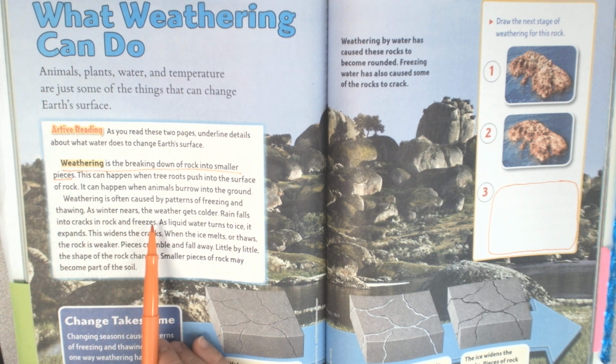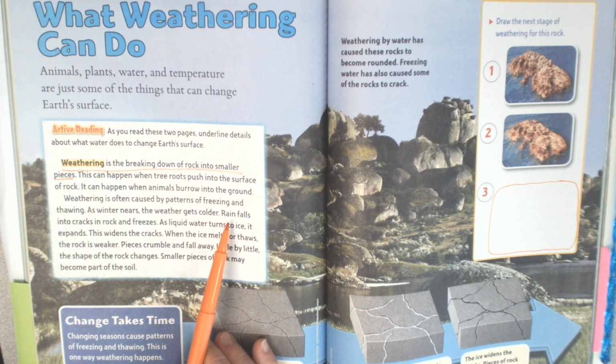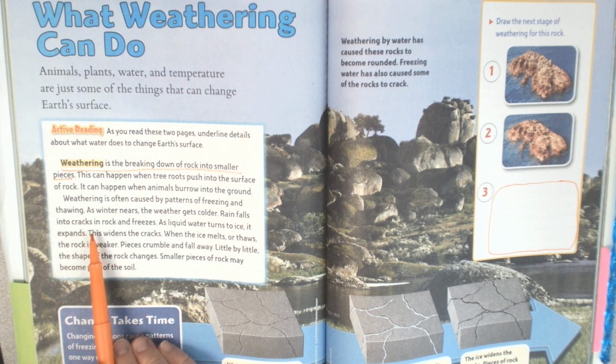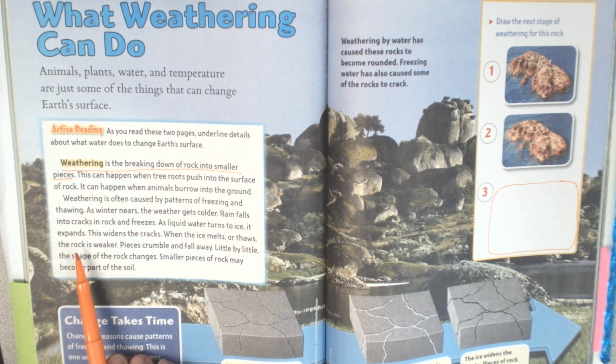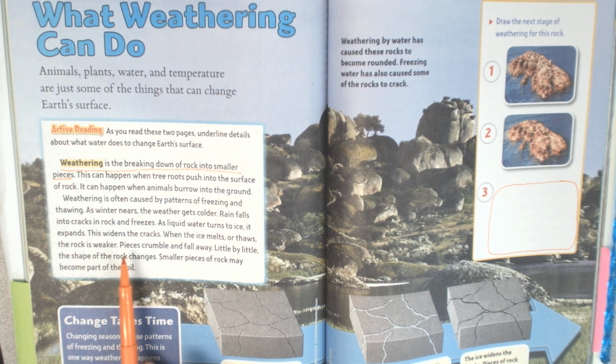As winter nears, the weather gets colder. Rain falls into cracks in rock and freezes. As liquid water turns to ice, it expands. This widens the cracks. And when the ice melts or thaws, the rock is weaker. Pieces crumble and fall away little by little. The shape of the rock changes. Smaller pieces of rock may become part of soil. So they do change the rock.